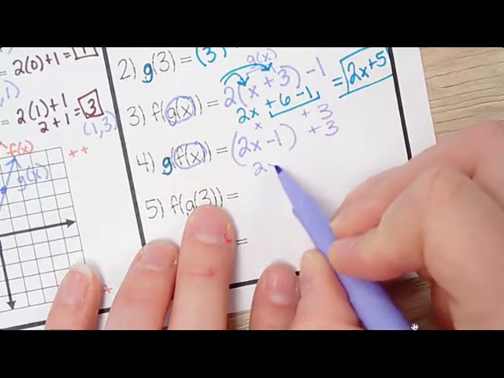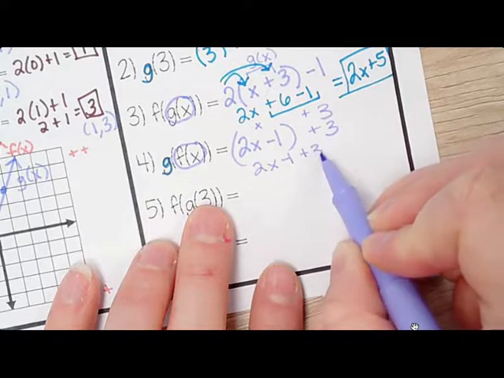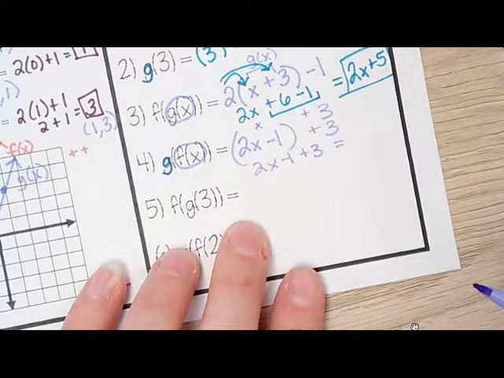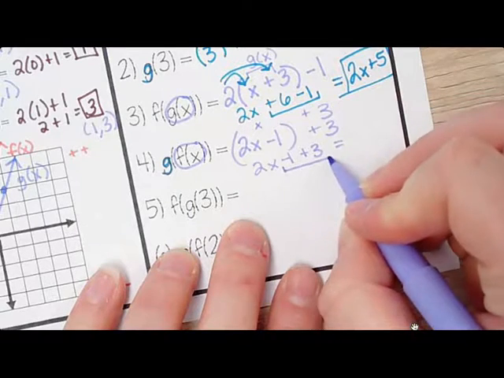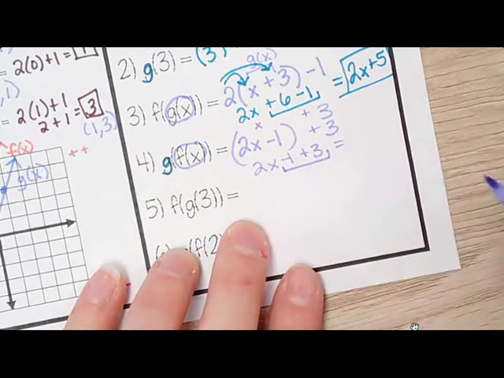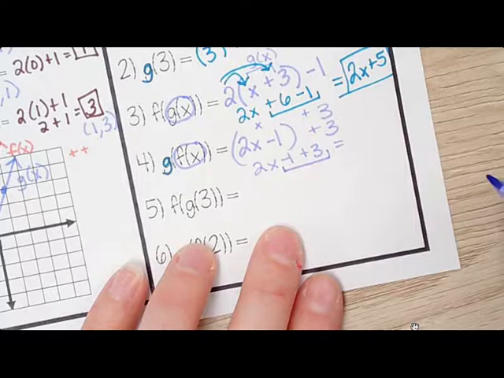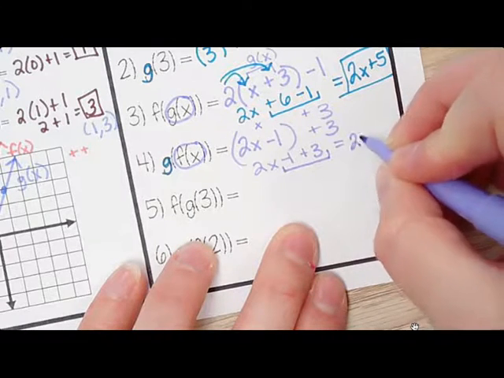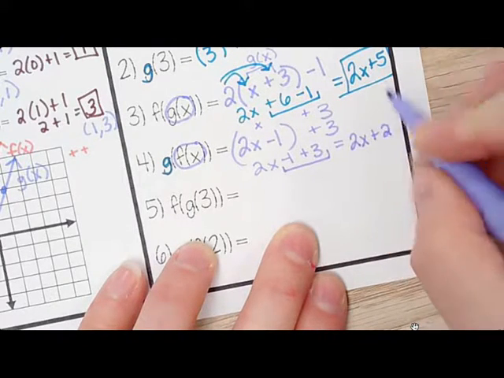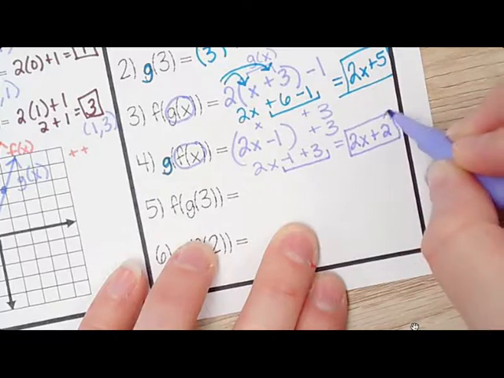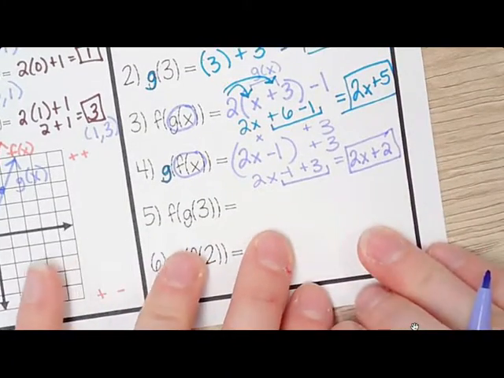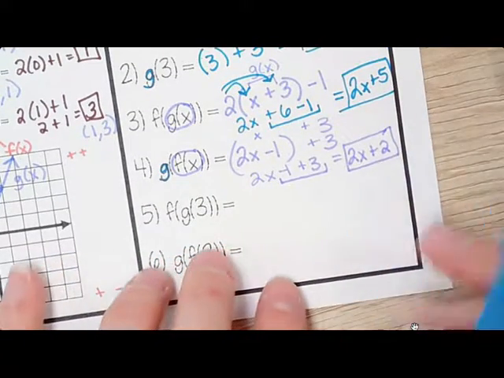So this is just 2x minus 1 plus 3. I can combine these: -1 plus 3 is 2. So it's 2x plus 2. Kind of crazy.